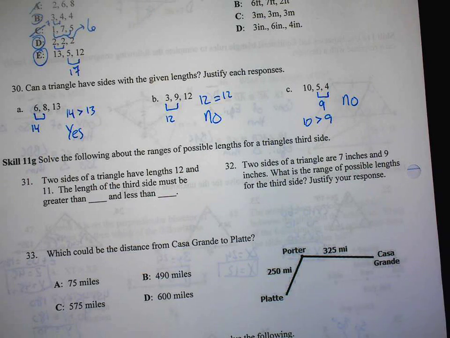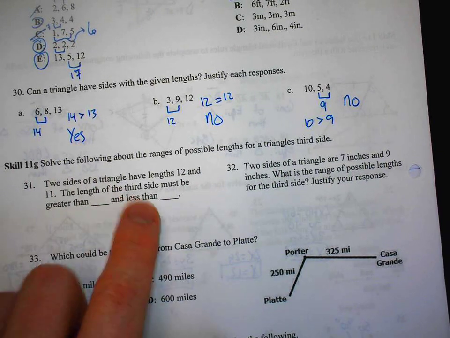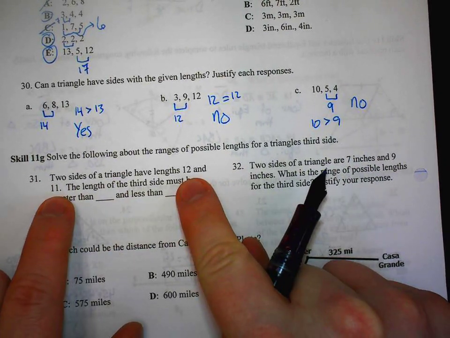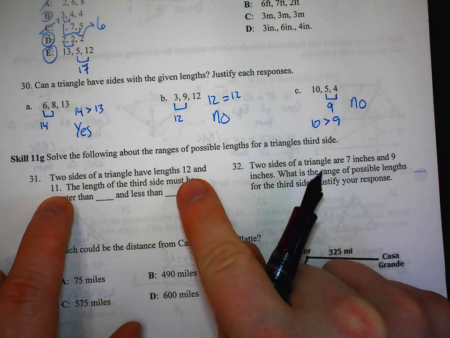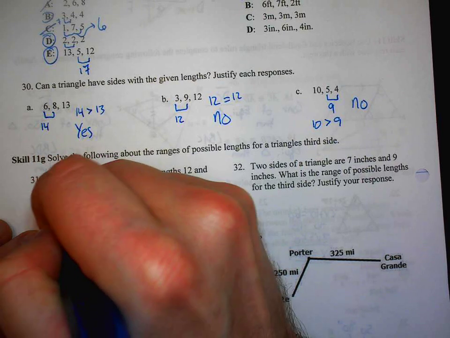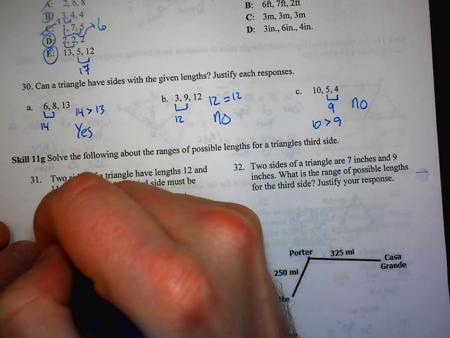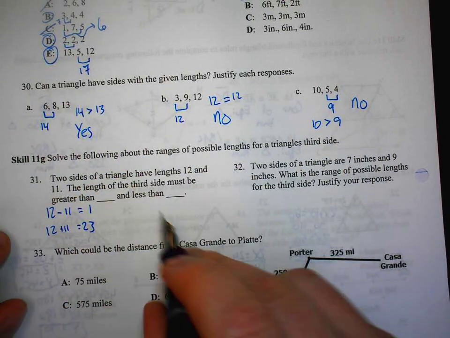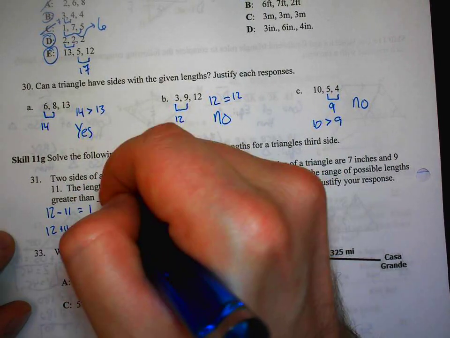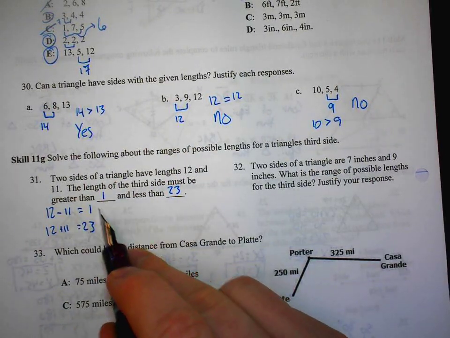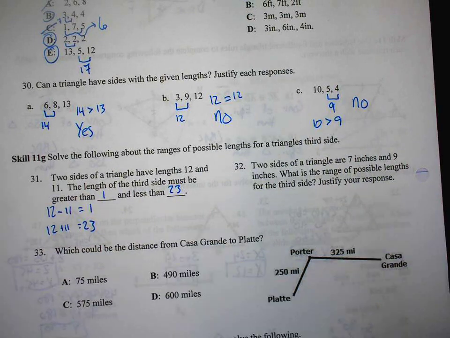31. Two sides of a triangle have lengths 12 and 11. The third side must be greater than what and less than what? To find the minimum value, we just subtract the two sides of the triangle. And to find the maximum value of the third side, we add them together. So for the minimum, 12 minus 11 would be 1. And for the maximum, 12 plus 11 would be 23. The length of the third side must be greater than 1 and less than 23. Greater than this because that's the smallest, and less than this because that's the maximum.